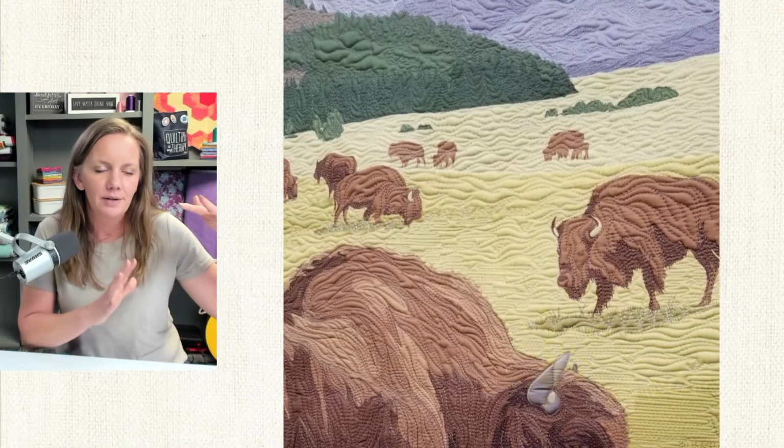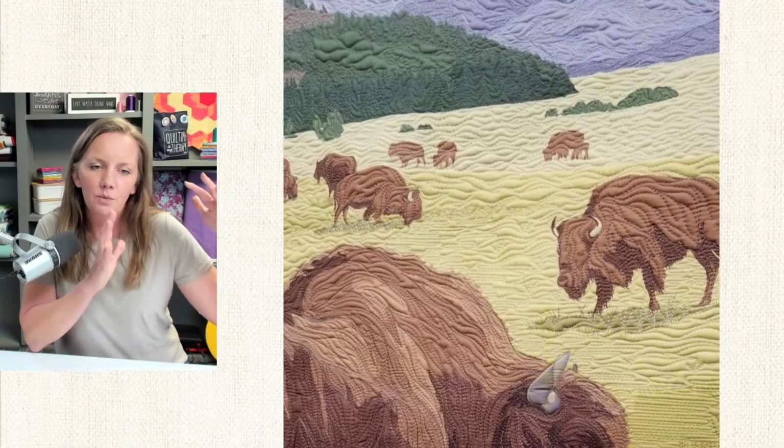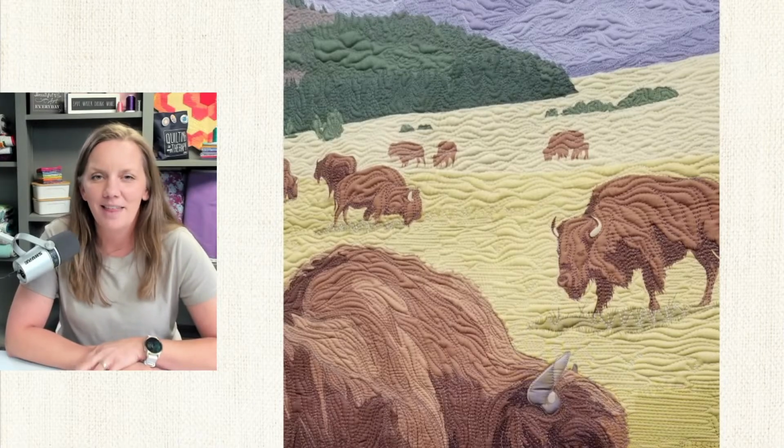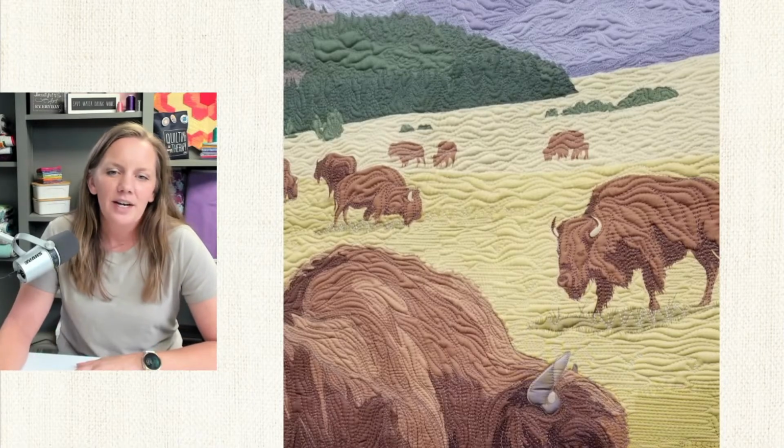So the big buffalo is in the front. He's the one that gets the more ornate detail, and then as we go to the background, it gets less detail. So you don't have to do it over the top that way either. I know that's a lot of pictures to go through, but it's fun, I think, to always see different examples of all that.